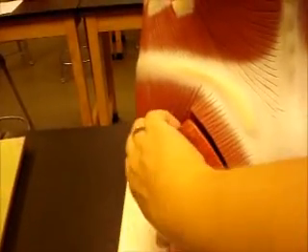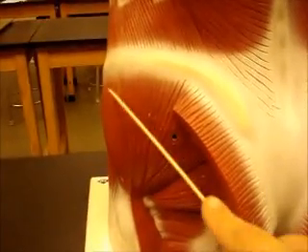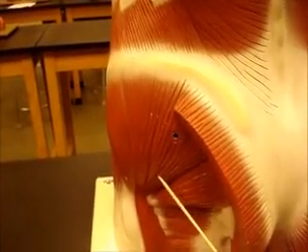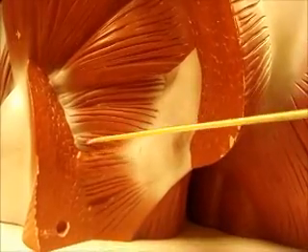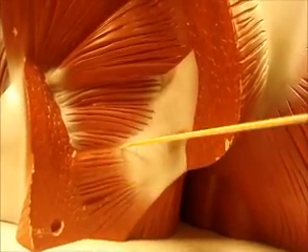Gluteus maximus. Take this off. Gluteus medius, gluteus minimus, piriformis, superior gemellus, obturator internus, inferior gemellus, quadratus femoris.